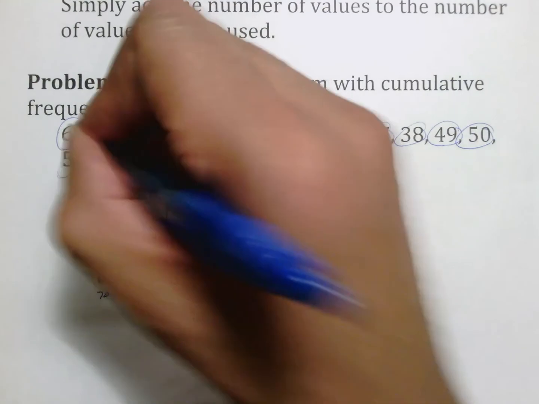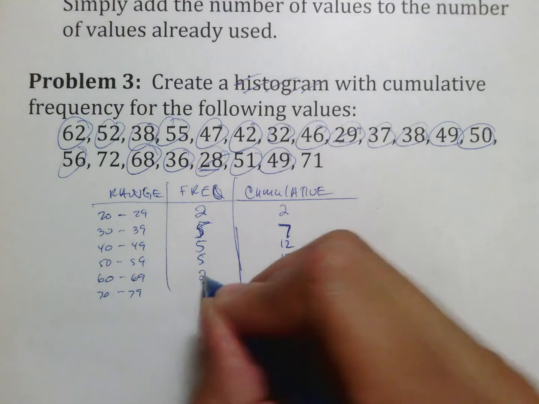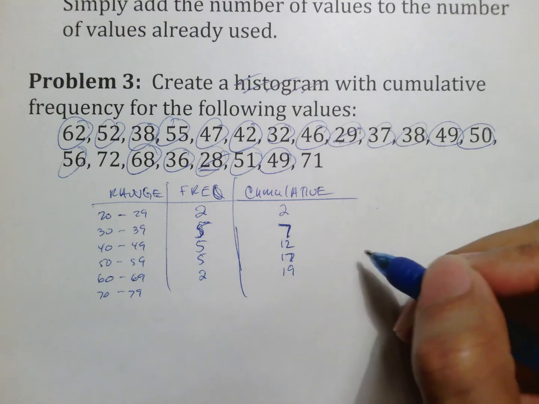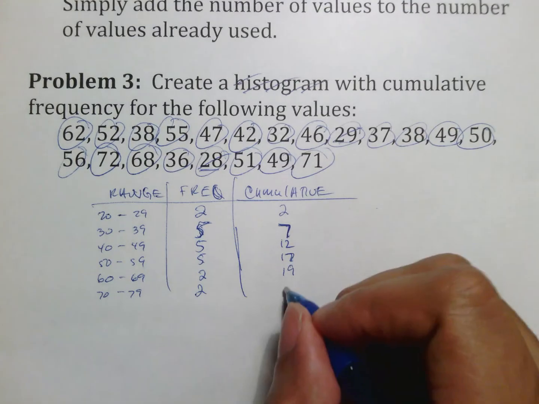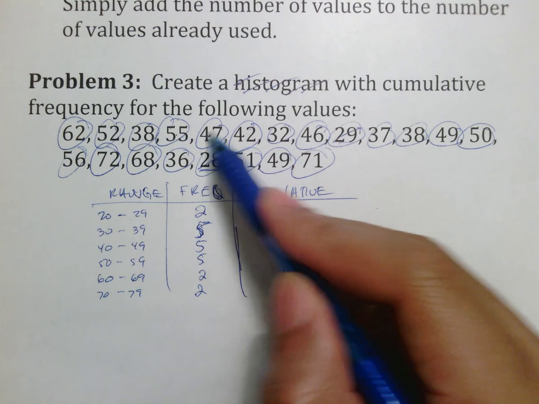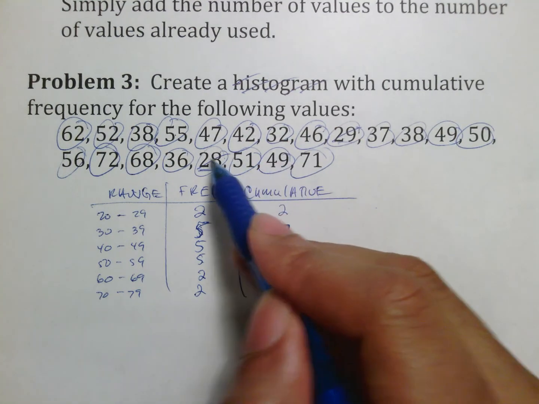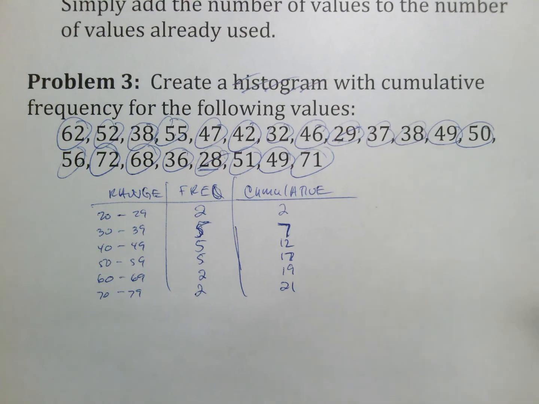60 up to 69 is 1, 2, 2 more of those, which means that we've used 19 numbers altogether, because 17 plus 2 is 19. And then 70 to 79 would be 2 more, which means that I've used all 21 values here just to make sure. 1, 2, 3, 4, 5, 6, 7, 8, 9, 10, 11, 12, 13, 14, 15, 16, 17, 18, 19, 20. 21 values there. My cumulative frequency reaches 21. That means that that is it. That's all I have to do.